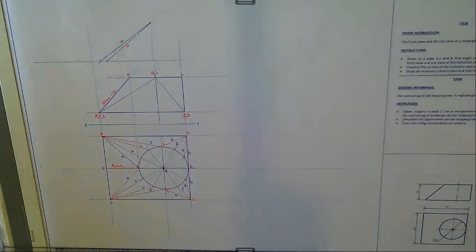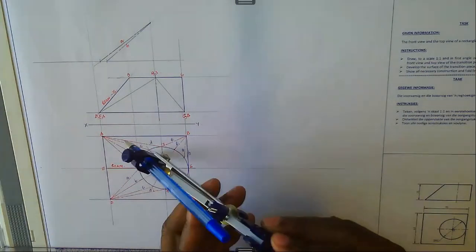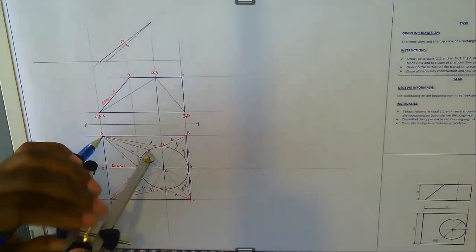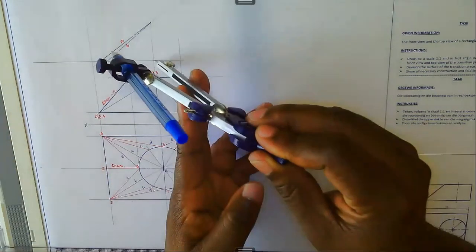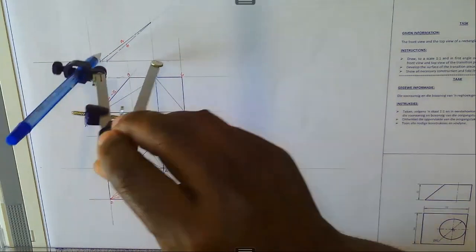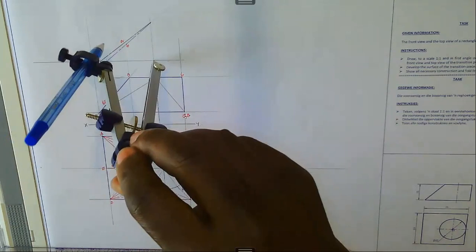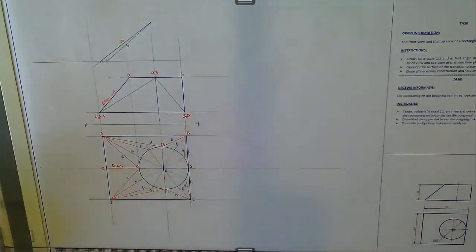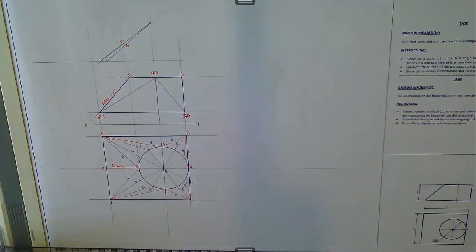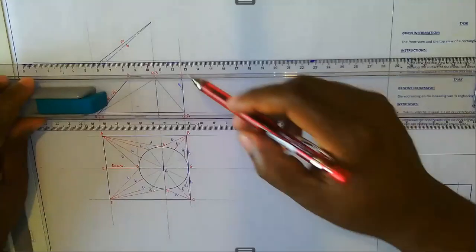The next one that I require is line C, which is slightly longer than B. Come here, mark here. Right. Let me mark it on the other side to reduce congestion.